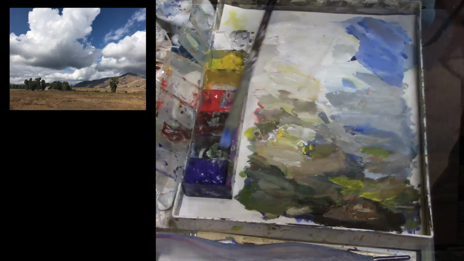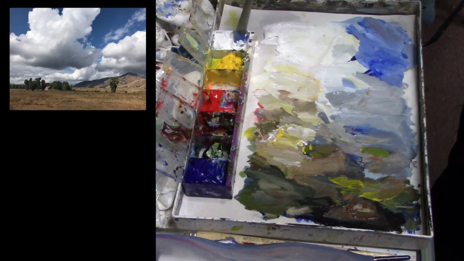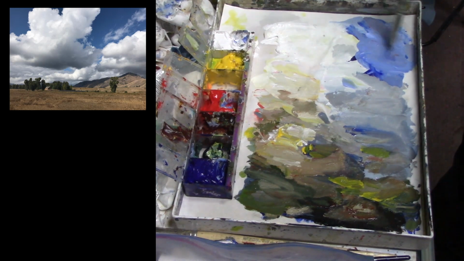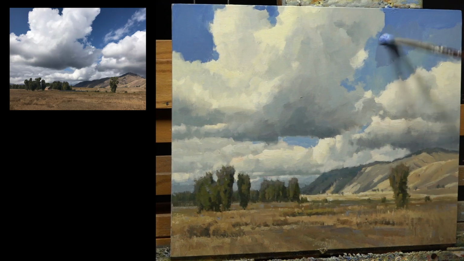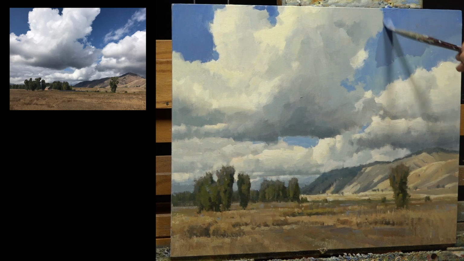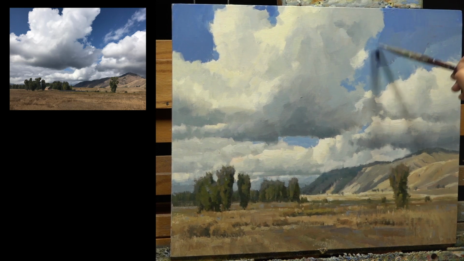All of it kind of draws my eye a little bit from the clouds, which is the motif of the painting. And so now that I've got those established, I want to go back up here, darken the sky, and really get the clouds to punch a little bit more in contrast.